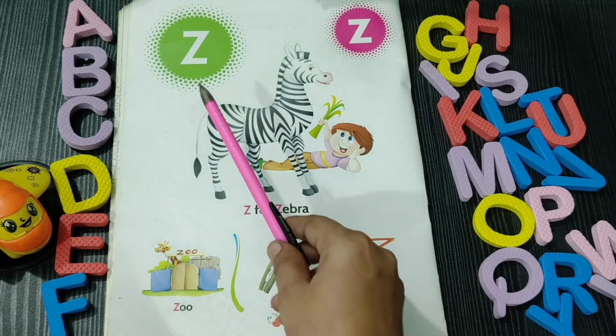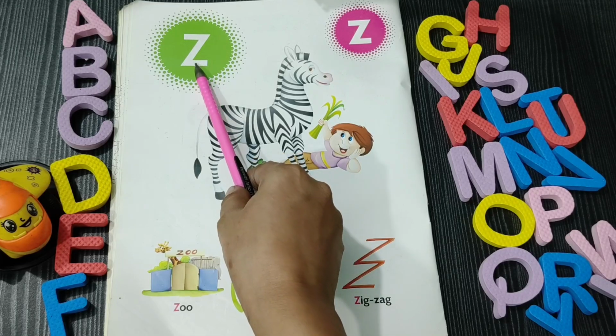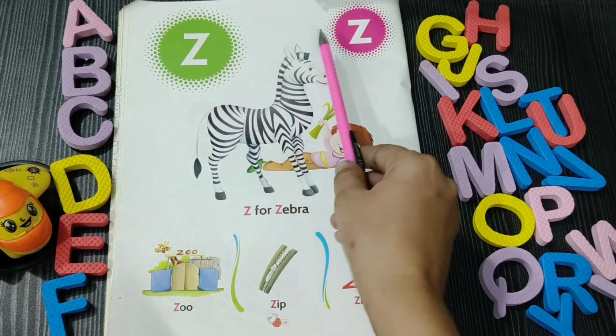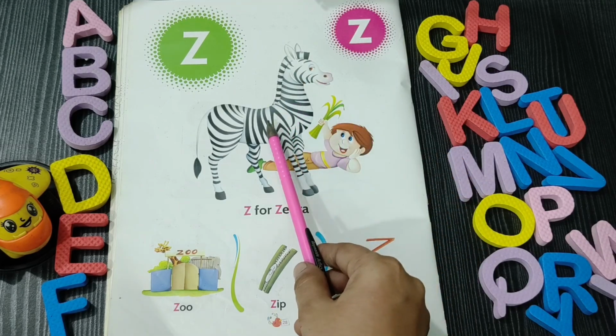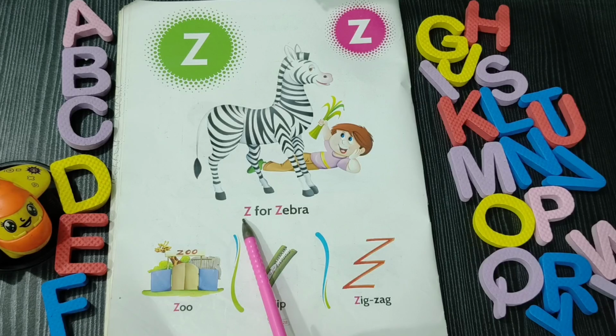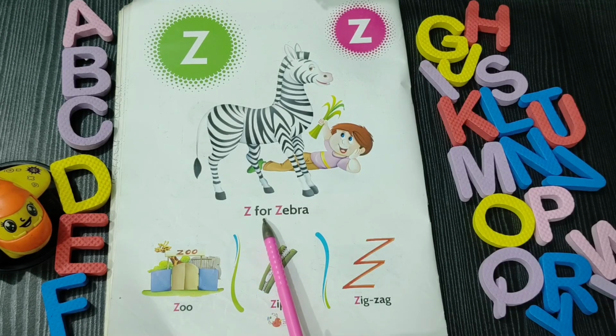Today we are going to learn letter Z. This is uppercase Z and this is lowercase z. Z is for zebra. Z E B R A.